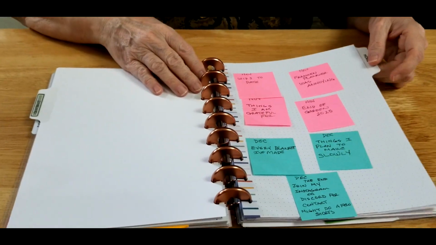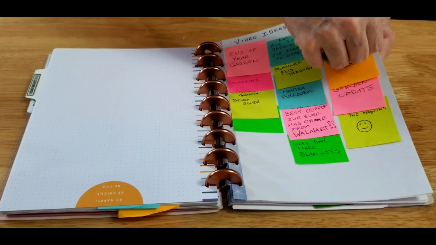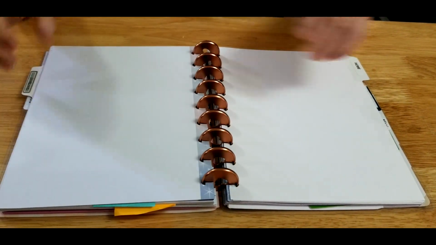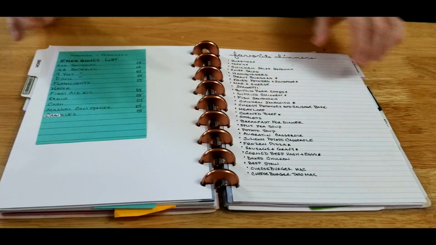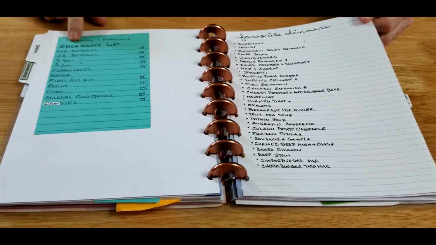And these are sticky notes of the videos I want to make, and more videos I wanted to make, which probably are not going to get made. And that's for stuff like that. And then there's my home section, where I have my emergency list of things that we need for a blackout.